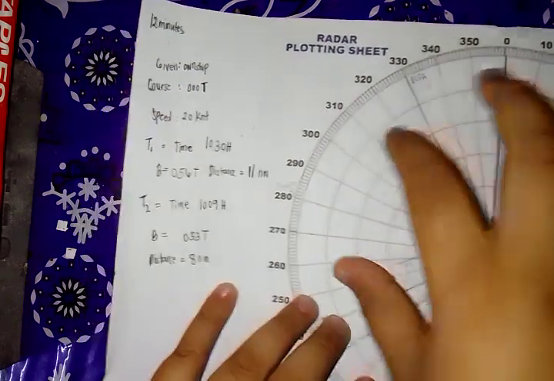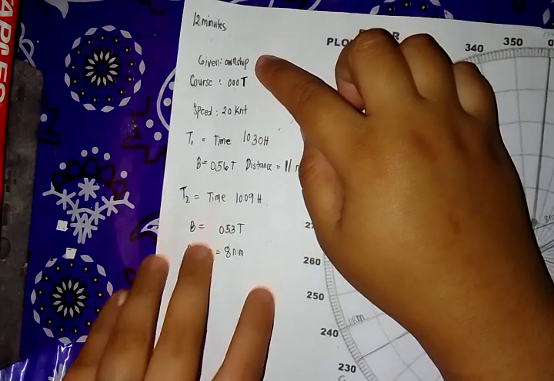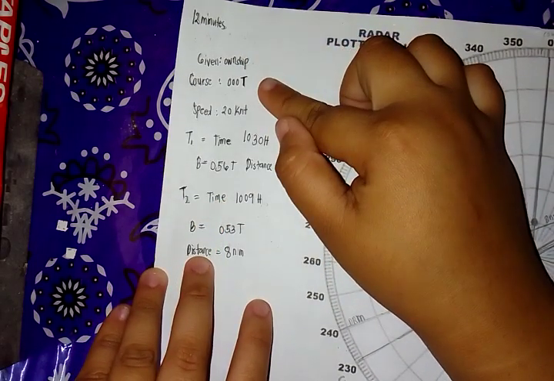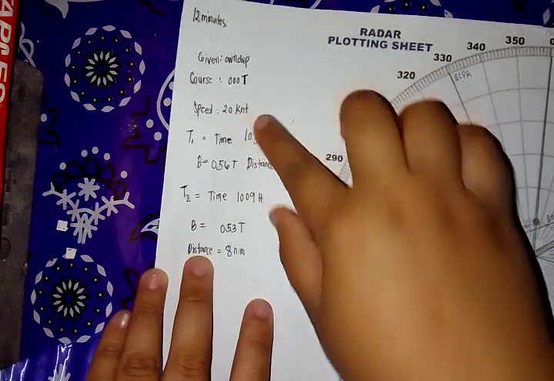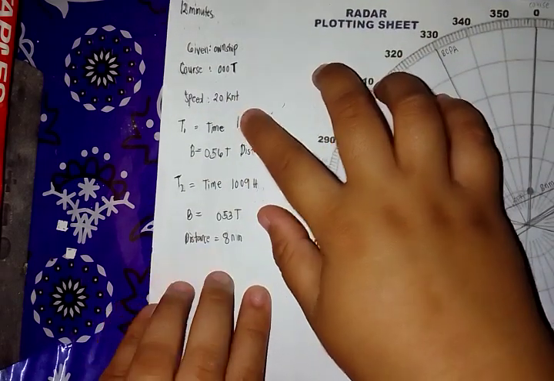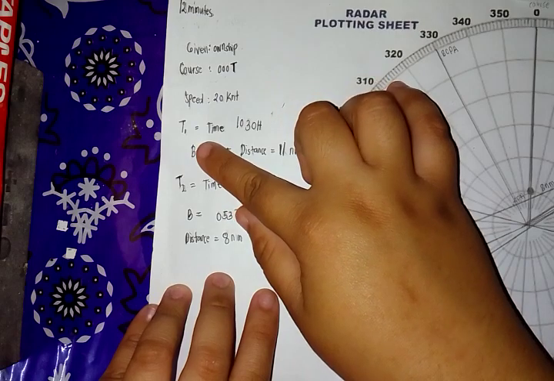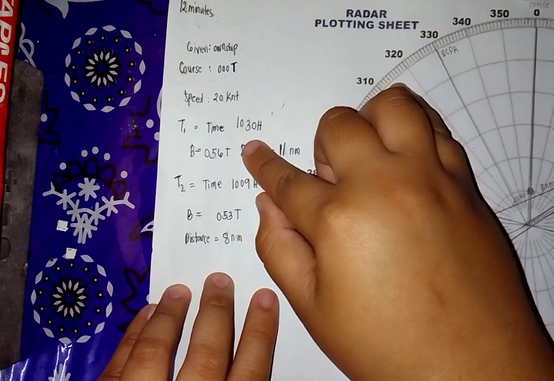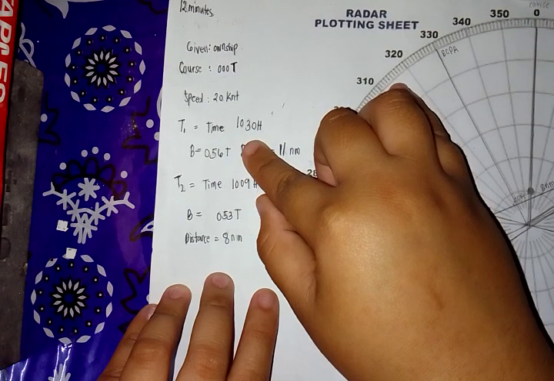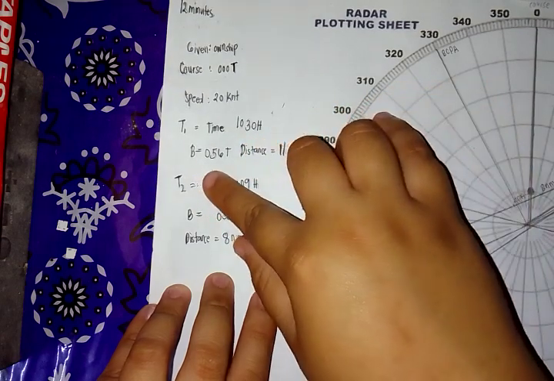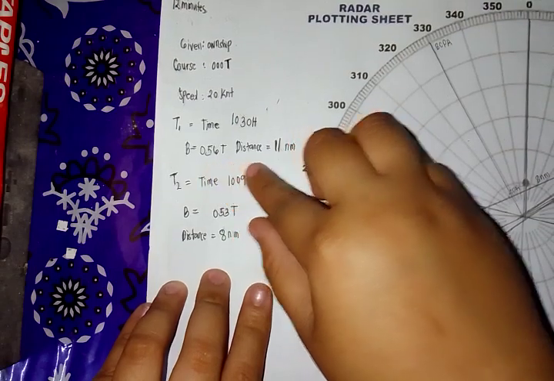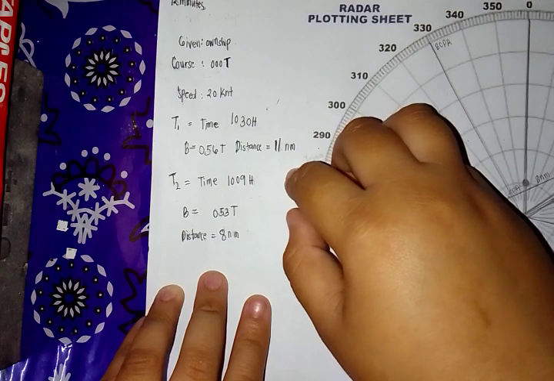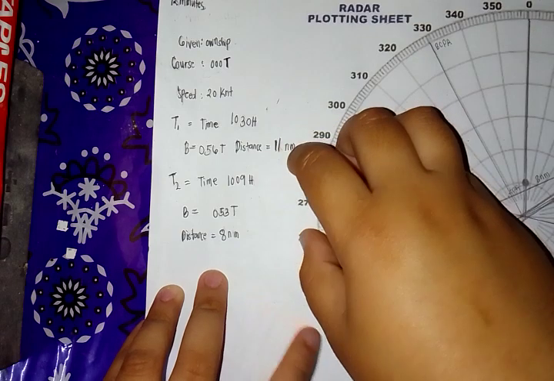So first, we need to introduce our given. We have our own ship's course 002 and speed of 20 knots. For target number 1 we have time 10:00 hours, bearing 056 true, and the distance is 11 nautical miles.